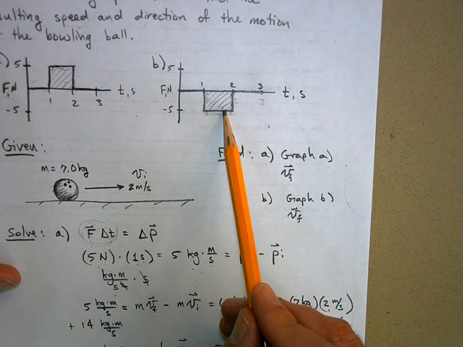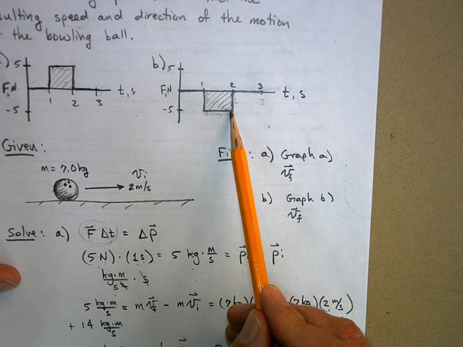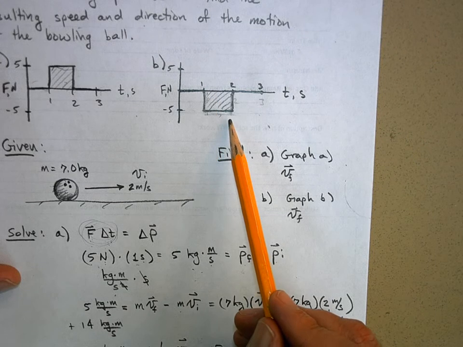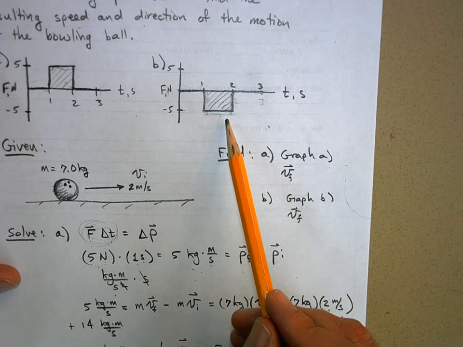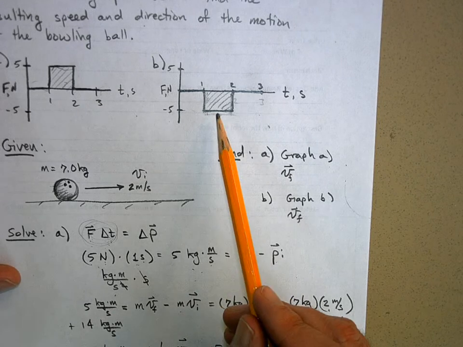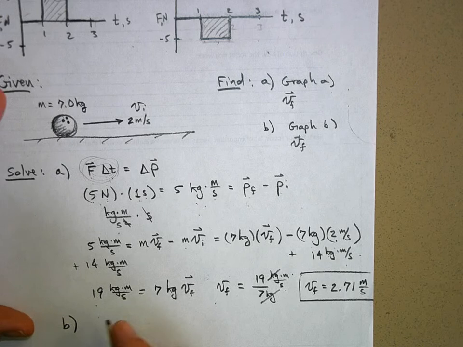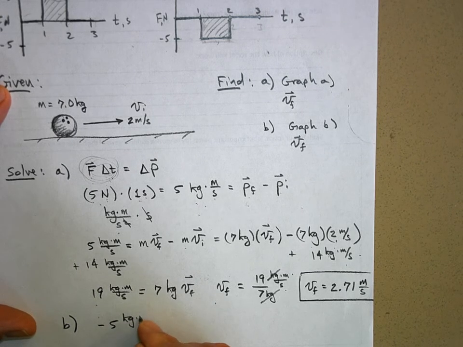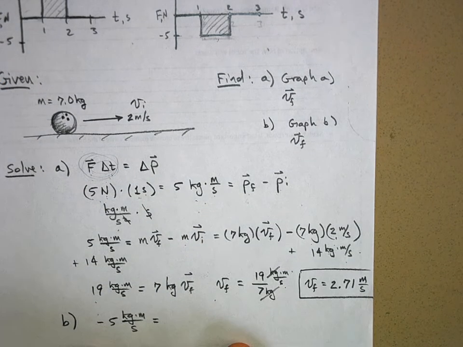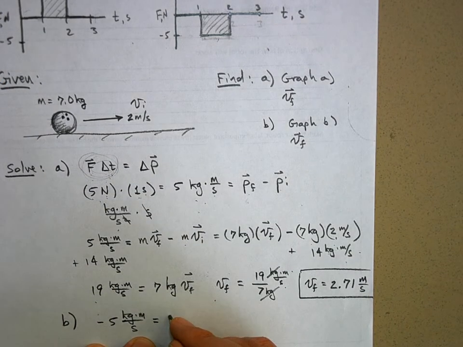Is it 5 newtons on part B? No, it's not 5. It's what? -5. -5 newtons times 1 second. So I'm going to have -5 kilogram meters per second. It's going to be equal to 7 kilograms times our final velocity.